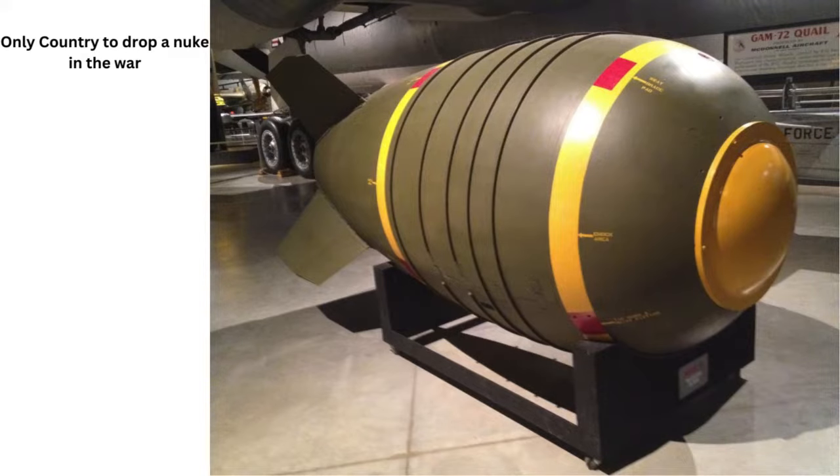Only country to drop a nuke in the war. The United States is the only country to have used nuclear weapons during warfare. In 1945, during World War II, the US dropped atomic bombs on the Japanese cities of Hiroshima and Nagasaki. The bombings occurred on August 6 and August 9, respectively, and resulted in the deaths of an estimated 200,000 people, many of whom were civilians.